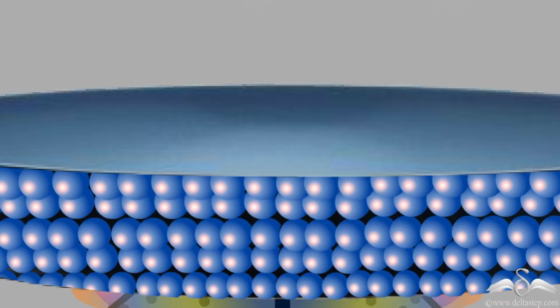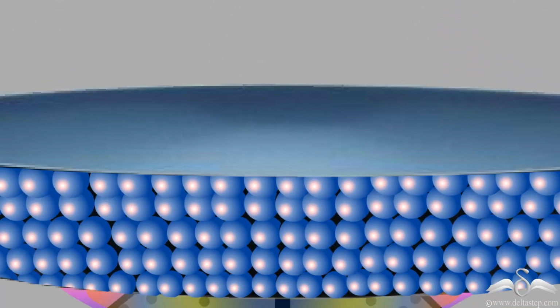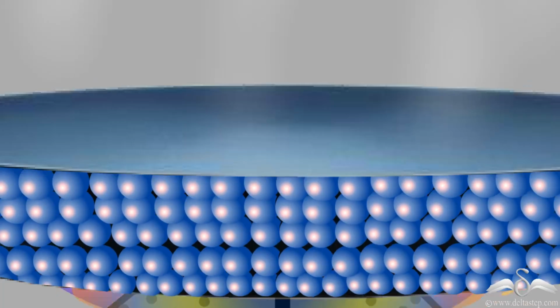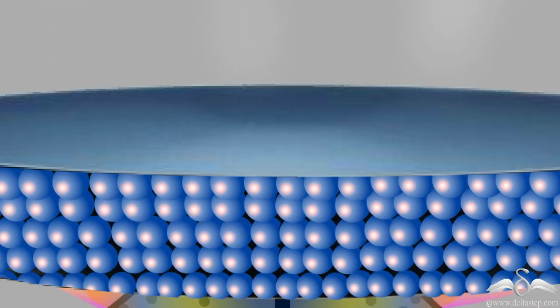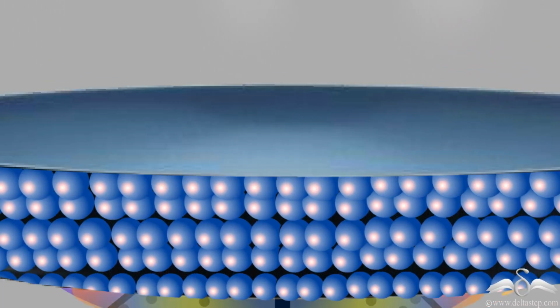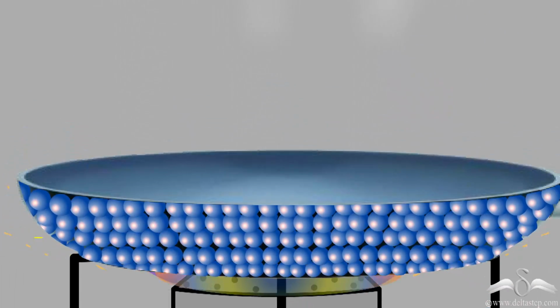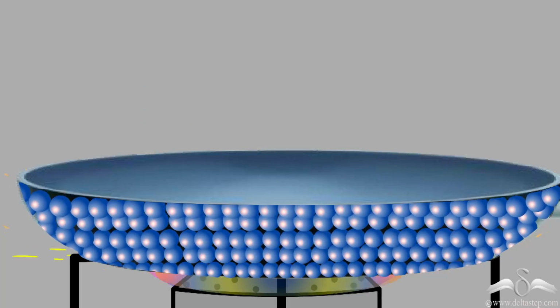So when the molecules at this end of the frying pan start to vibrate, they cause the neighboring molecules to vibrate as well, because in their vibrations they move forward and collide with the neighboring molecules. As a result, they set the neighboring molecules in vibration as well. Now these molecules vibrate vigorously and they further cause the neighboring molecules to vibrate. So this continues all the way till the end of the frying pan, and the entire frying pan becomes hot.